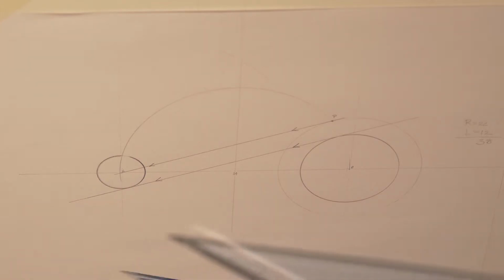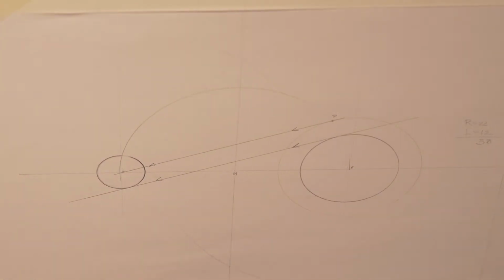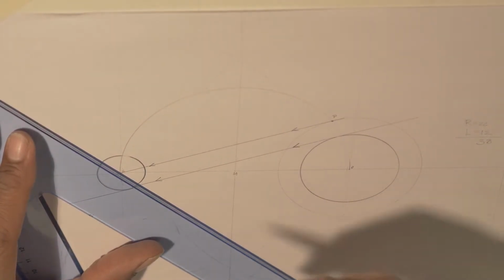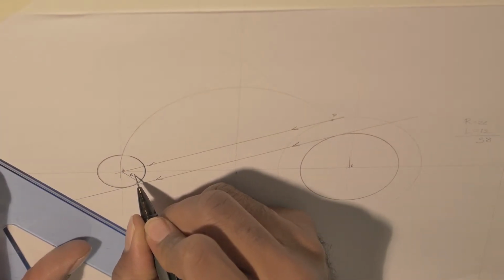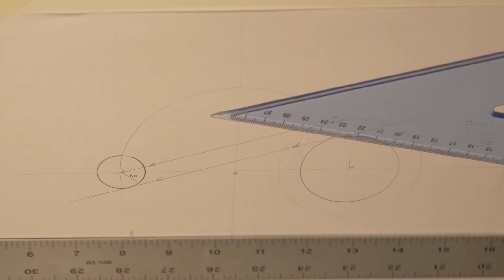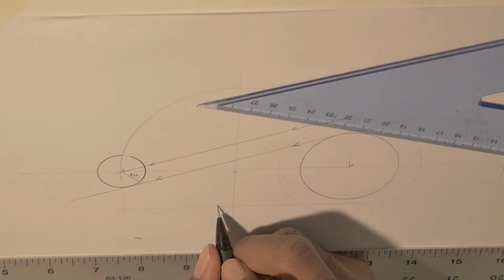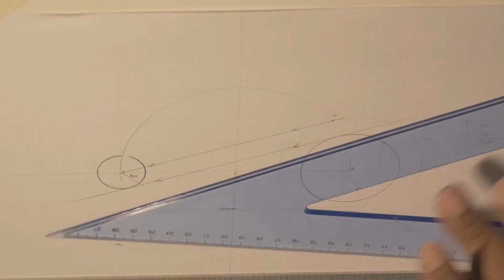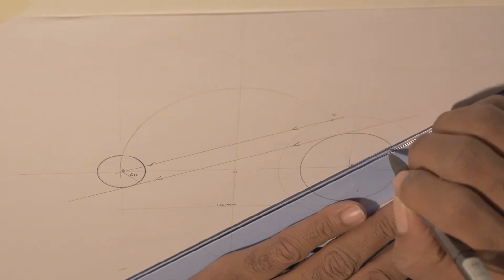So that is it. Here we have our circle radius 12. I can just put that in, and I'll go through this process again before we turn off. So this is circle radius 12. The distance between these two circles is 120 millimeters, and the radius for circle O is 26.